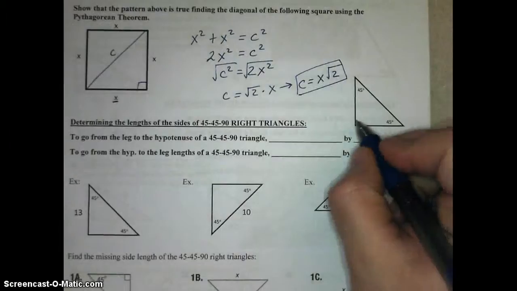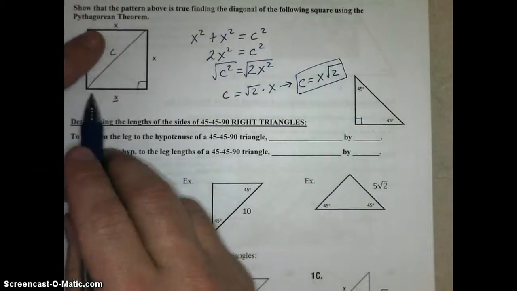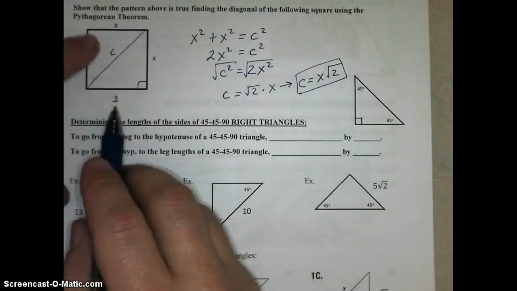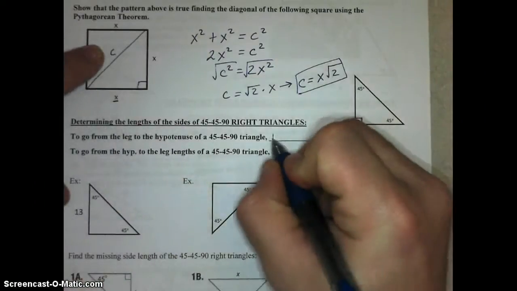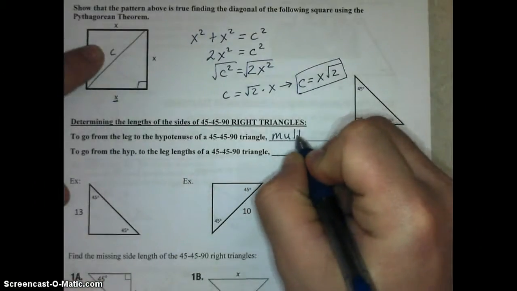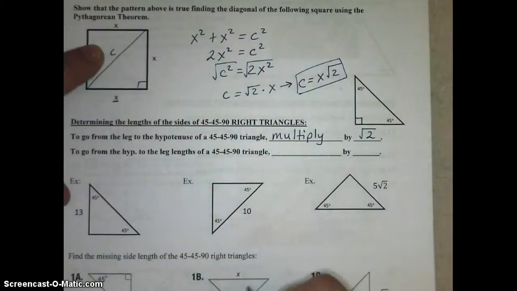So in a 45-45-90 triangle, to go from the leg to the hypotenuse, if you know the leg and you're trying to get the hypotenuse, we multiply by the square root of 2.